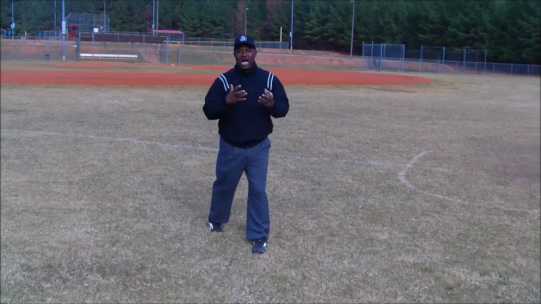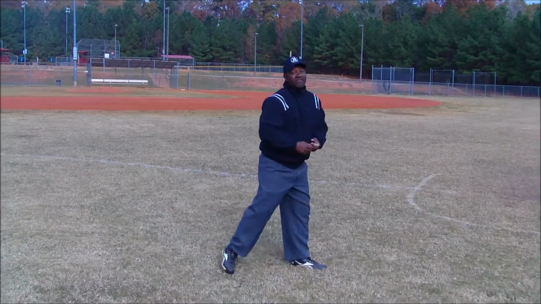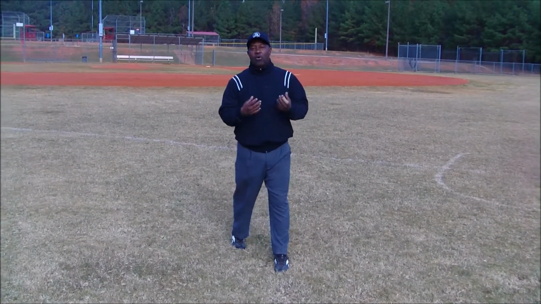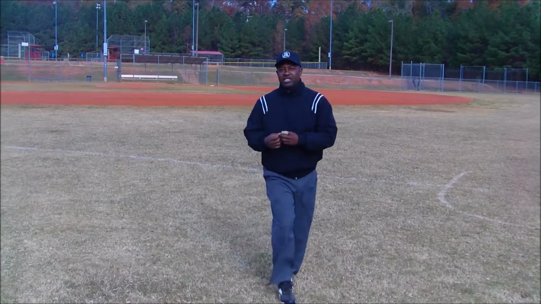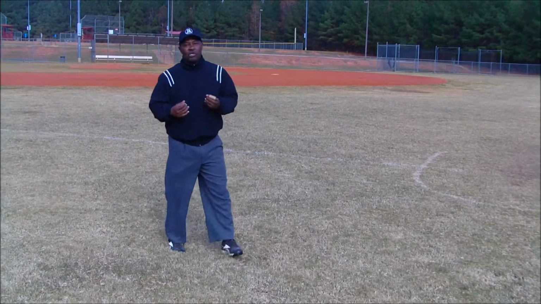For some reason, a lot of coaches teach them to catch the ball and to touch them. If that's what you want to teach, that's fine. But it would be better to teach them what the difference is between a force and not a force. Catch the ball, have your foot on the base, and continue to your next play. That would be the simplest way to do it. That is a force out.